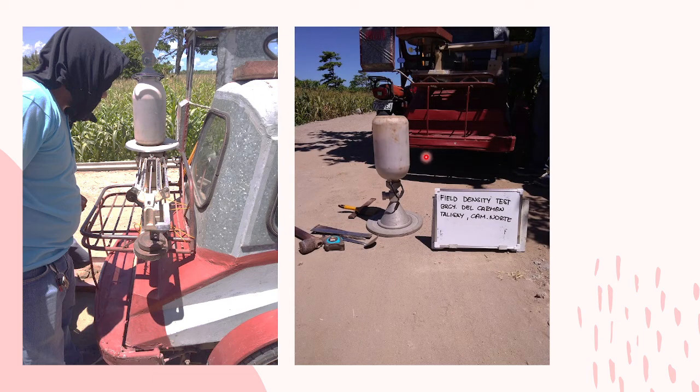And then the sand inside the jar is allowed to fill the excavated hole as well as the cone at the top, using this valve here on the side.